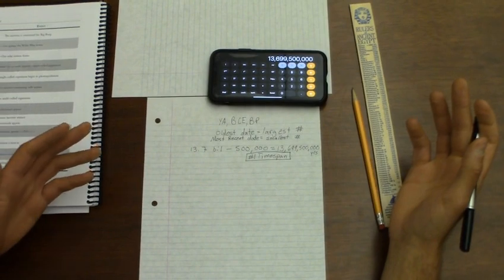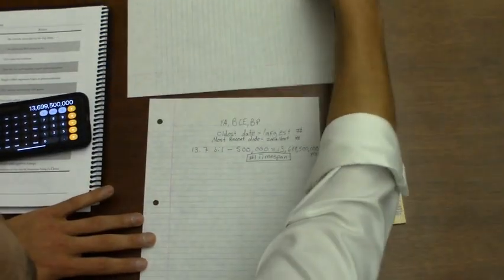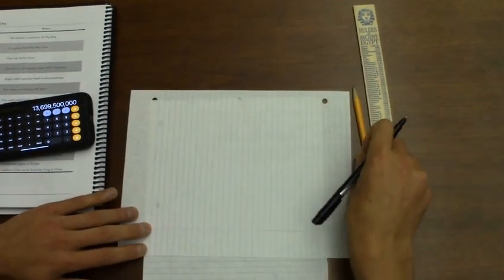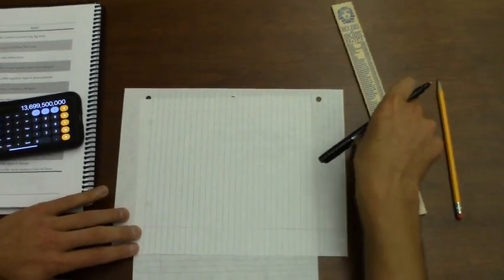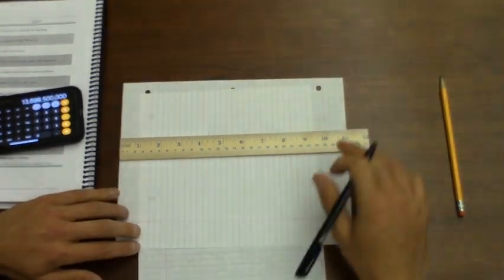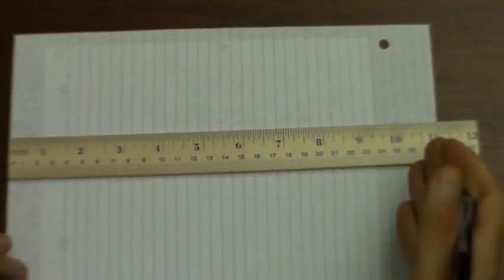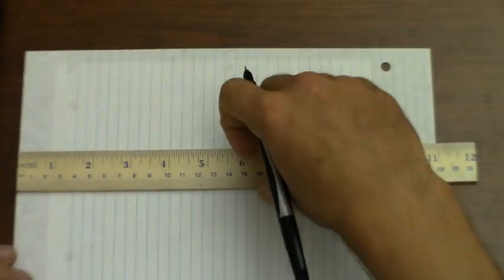In order to determine our scale, we must figure out how long our paper is. Normally, lined paper is about 10.5 inches. However, this lined paper is the same as a blank sheet of computer paper, that is 11 inches.